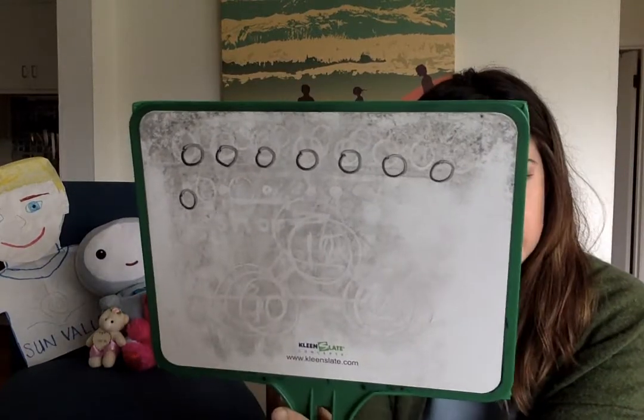All right, and here is our last number story today. There was 8 armadillos crossing a road. 8 armadillos. Check your work.